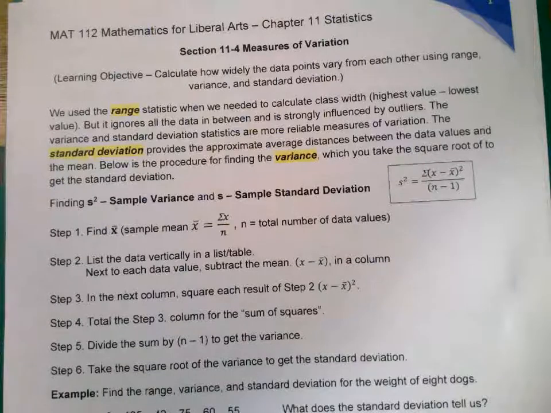So we spent the last one on measures of central tendencies. That's another way of saying what is the average number. We did the mean, median, and mode, mid-range, that kind of thing. So we were trying to look for the center of the data points, the data values.